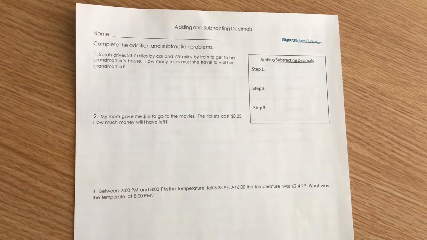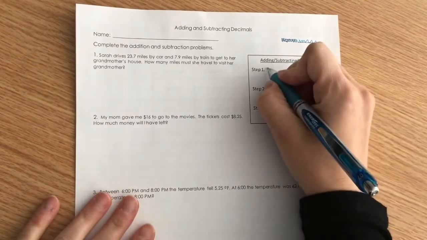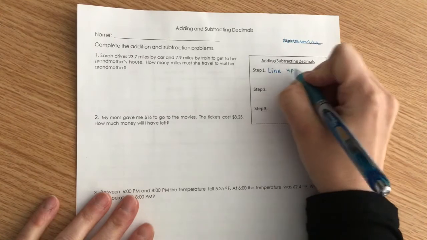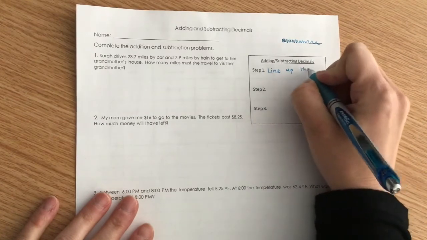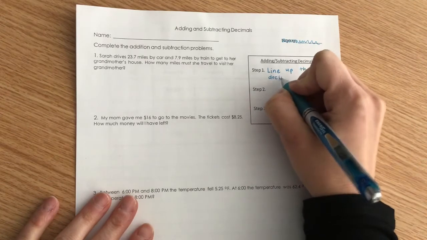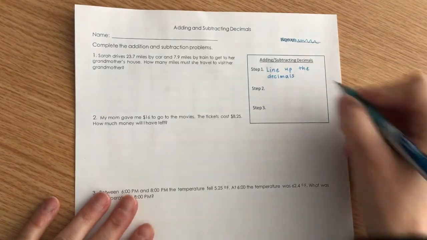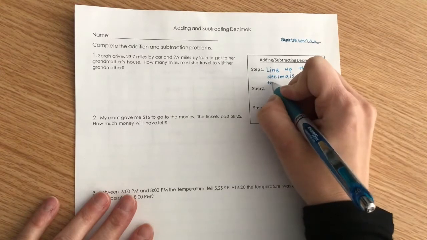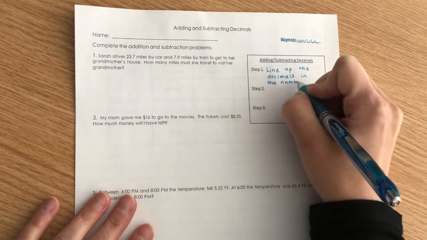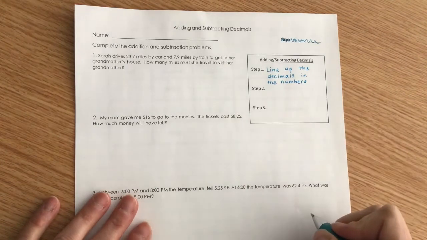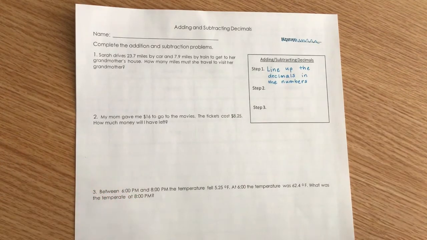Today we are going to be adding and subtracting decimals. As we saw in the video just a little bit ago, we have some rules that we have to follow. They are not very difficult rules. They're quite simple. Our first step is going to be to line up the decimals. You're going to be writing down the notes just like I am.